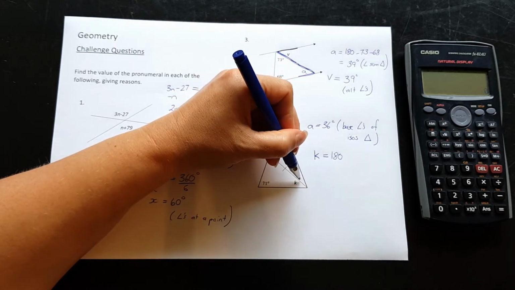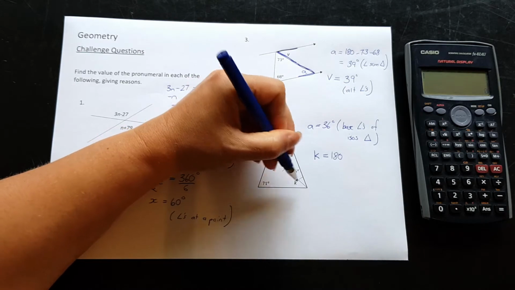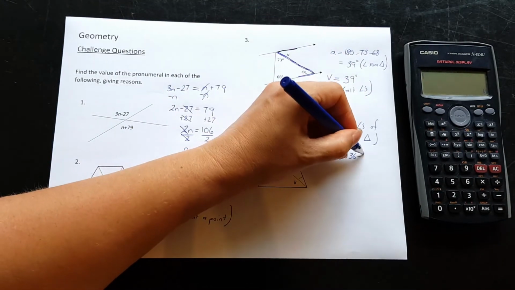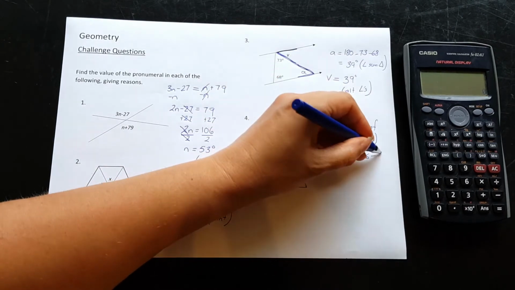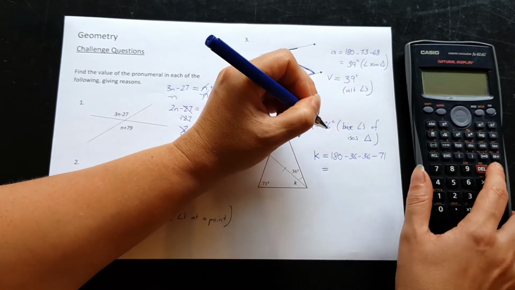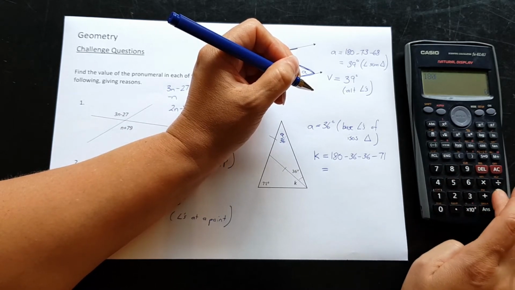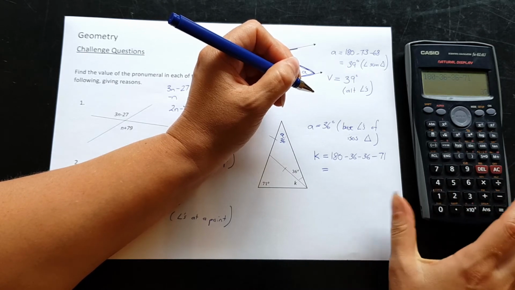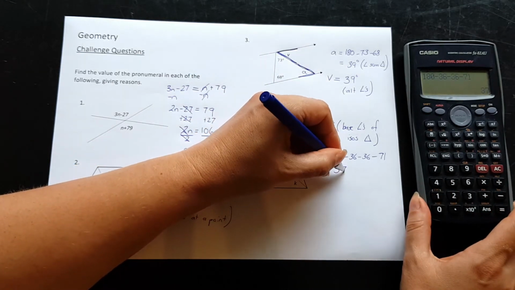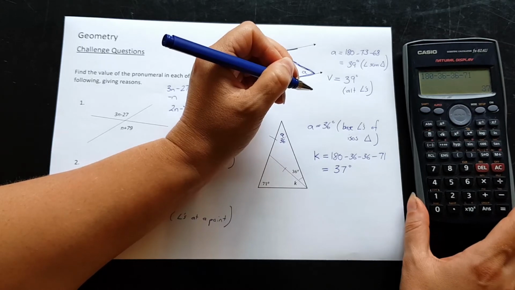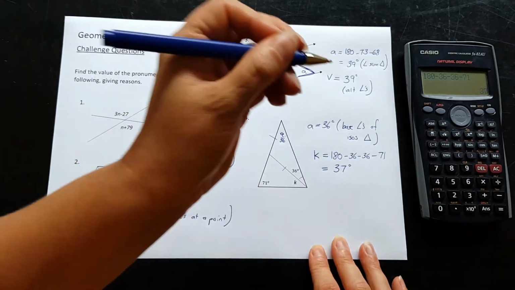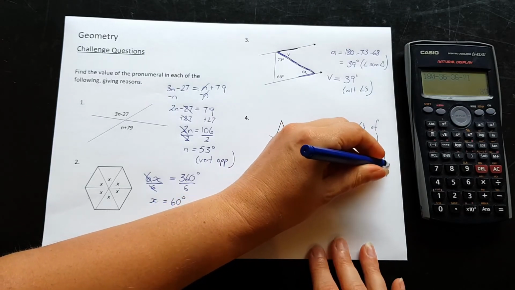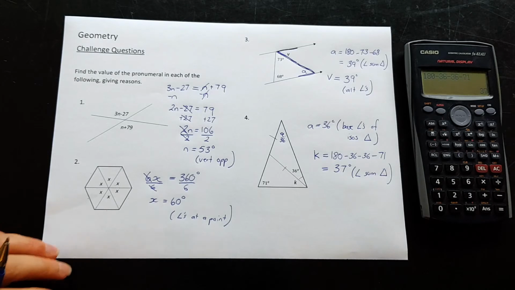And if I subtract off this bit, and this bit, I'm left with K. So I subtract 36, subtract another 36, subtract 71. 180 minus 36 minus 36 and minus 71 equals 37 degrees. Okay, we need to give a reason for that. Angle sum of triangle.